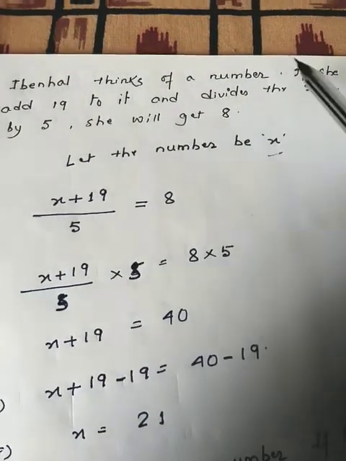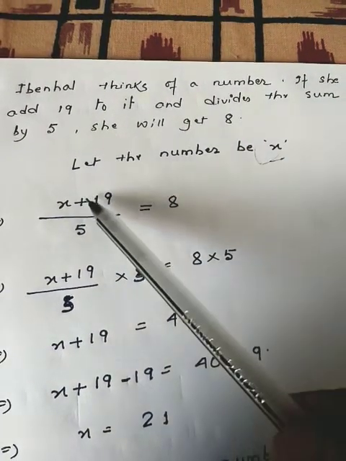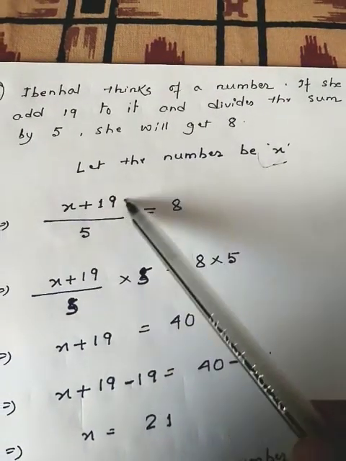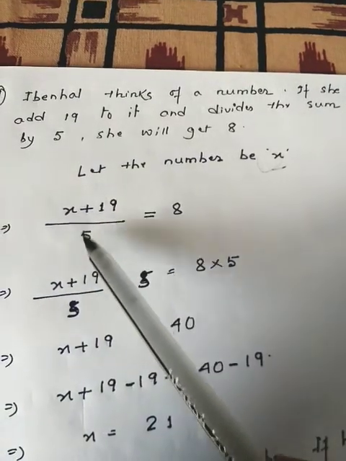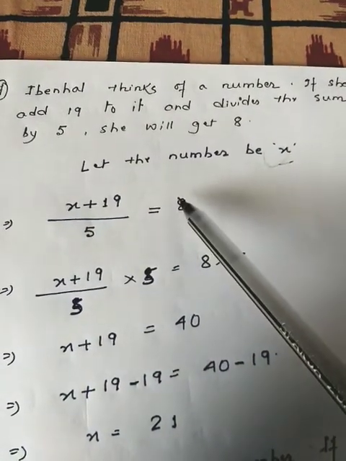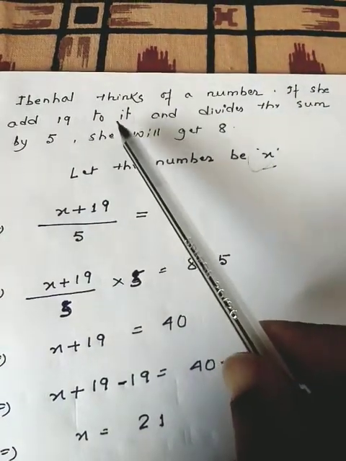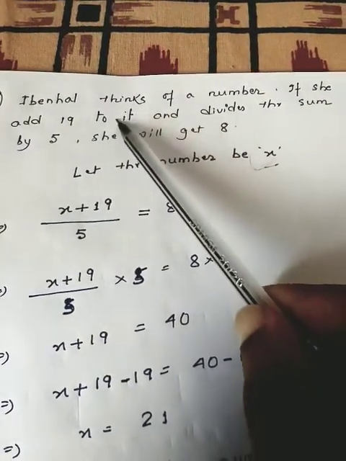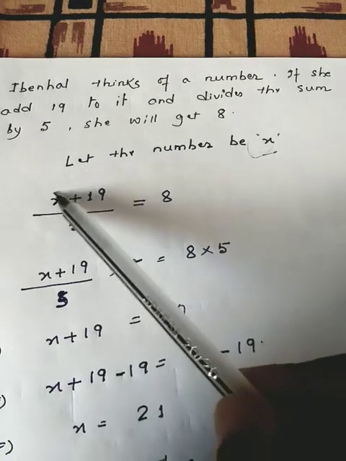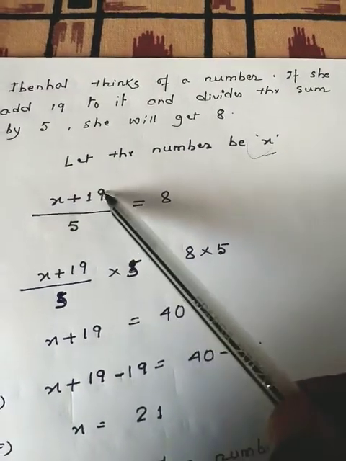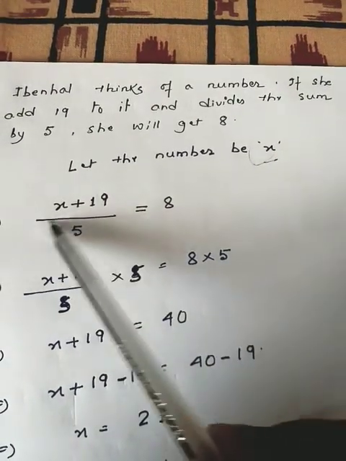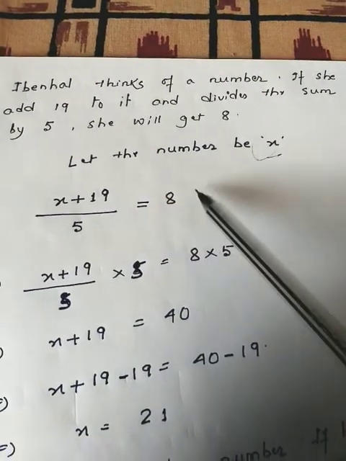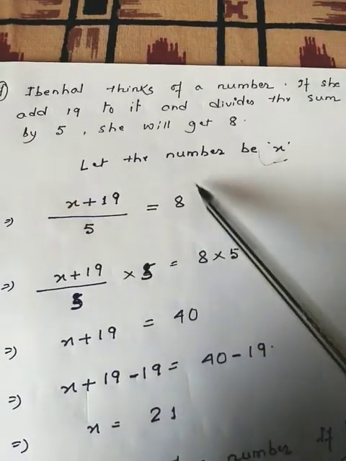Now she added 19 to this number, and when the sum was divided by 5, she got the answer as 8. Okay, this is your required equation.